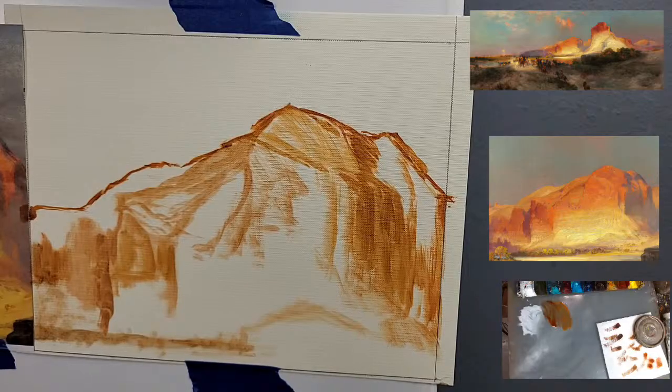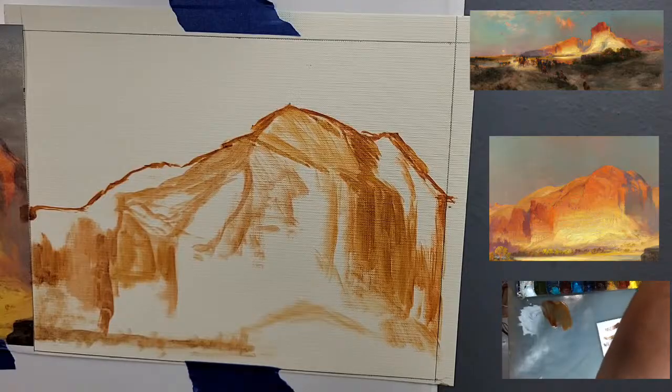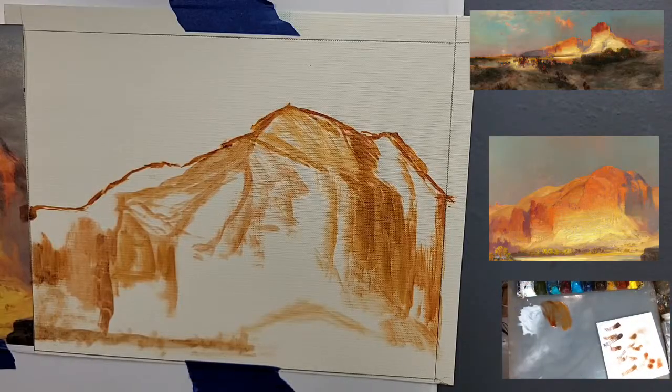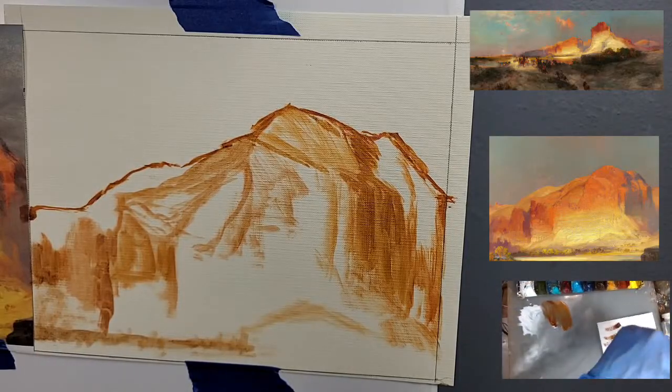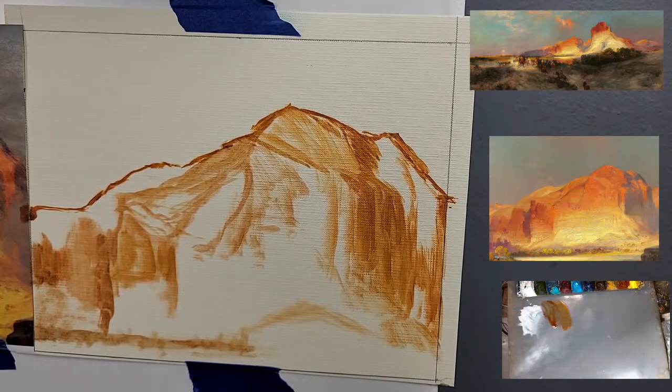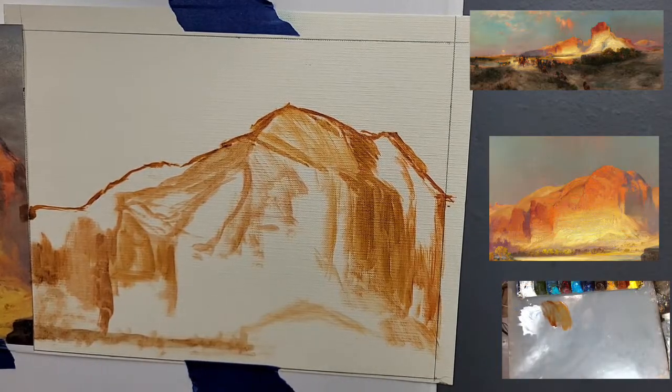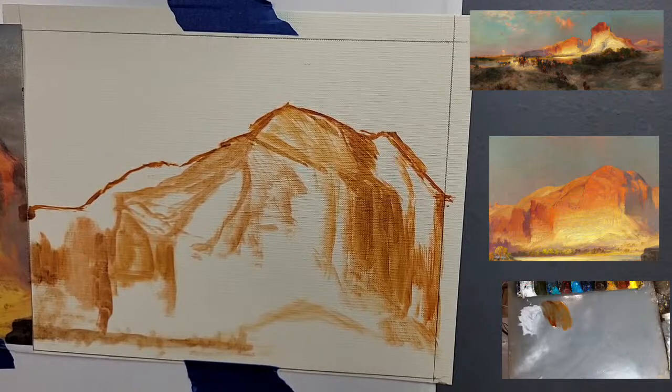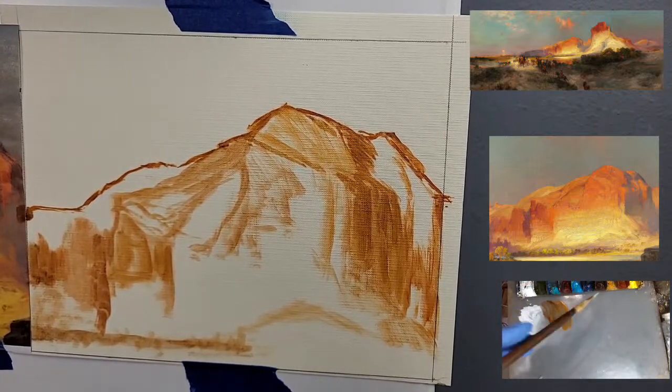All right, I think we have a fairly nice drawing. So let's start laying in some keys, which is the way of saying, let's start laying in some judgment points. And the first one I want to do is the sky.